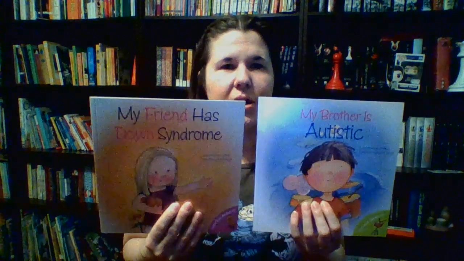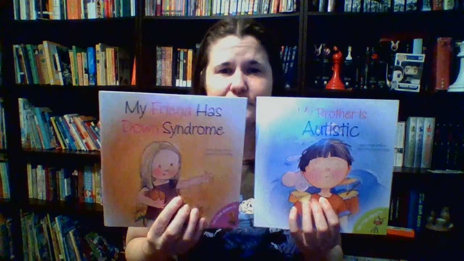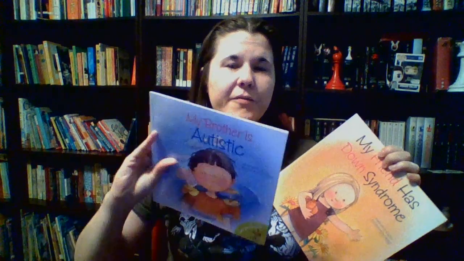My friend has Down syndrome, and my brother is autistic. So the audience for these books are not readers who do have Down syndrome or autism, but typically brained children who don't have these things, whom the adults in their lives want to learn about it, right? So it's gentle stories that depict characters who are describing what it's like.